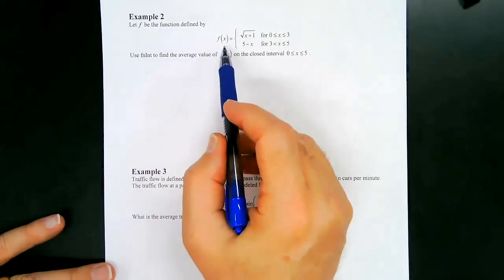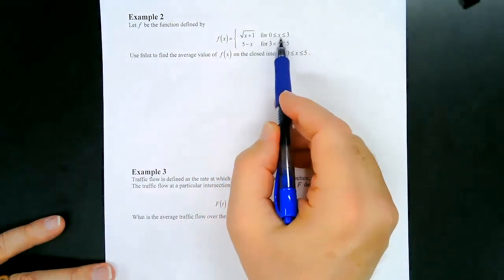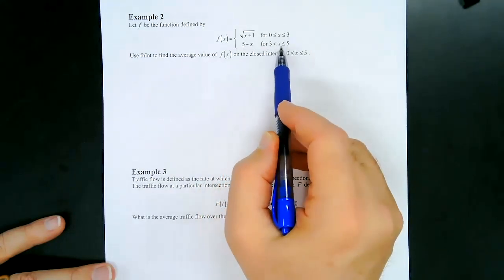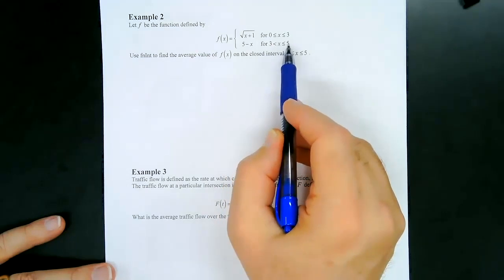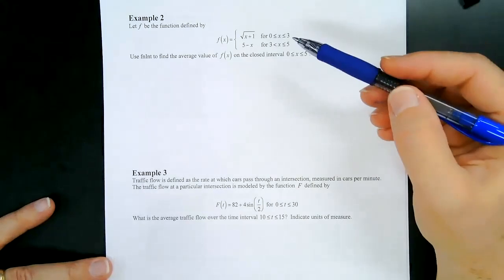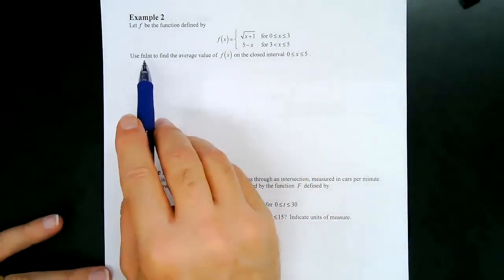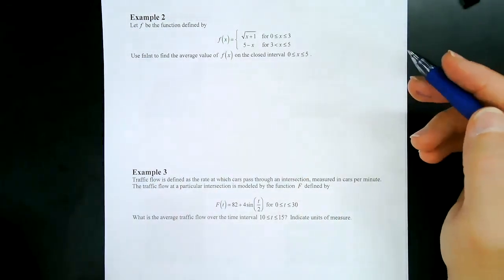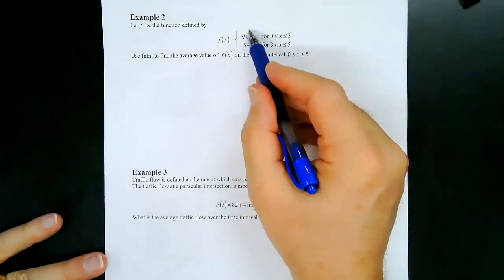So we have this function f. It's the square root of x plus 1 when x is between 0 and 3, including 0 and 3. And it's 5 minus x for when x is bigger than 3, but not equal to 3, but when it's less than or equal to 5. And so we want to use function integrate. I haven't shown you, we don't know how to integrate yet, right? But we are going to do the problem still because we're going to do the integral with our calculator. Okay, so first of all, this is a continuous function.